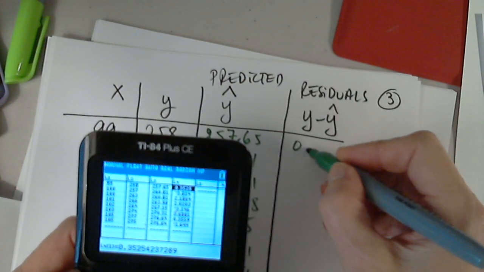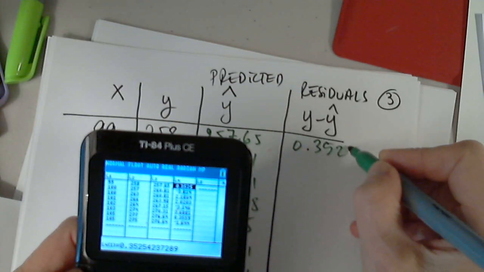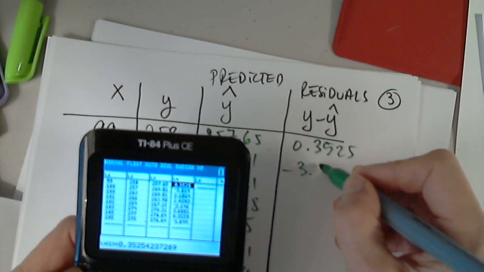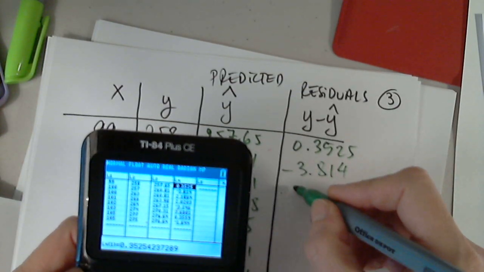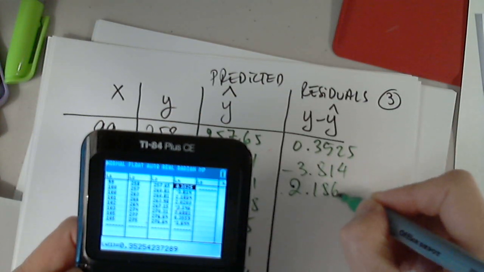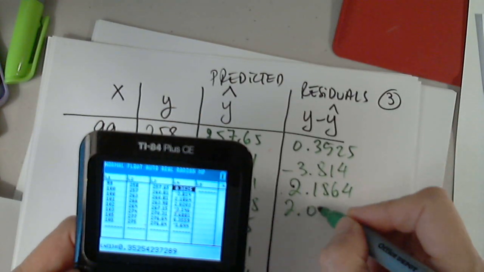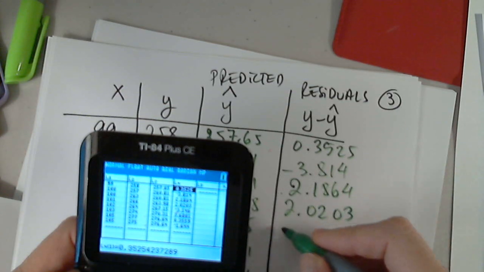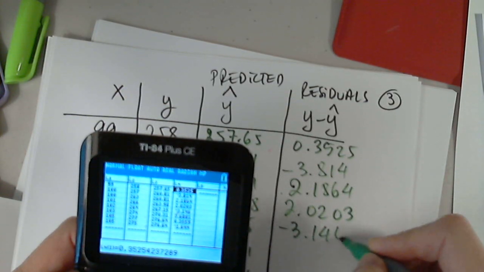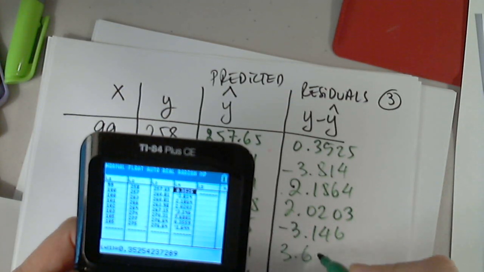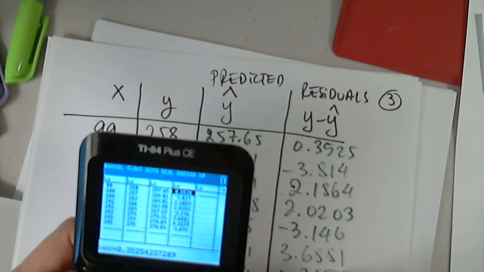So the residuals are 0.3525, negative 3.814, 2.1864, 2.0203, negative 3.146, 3.6881, 0.3559, and negative 1.644.